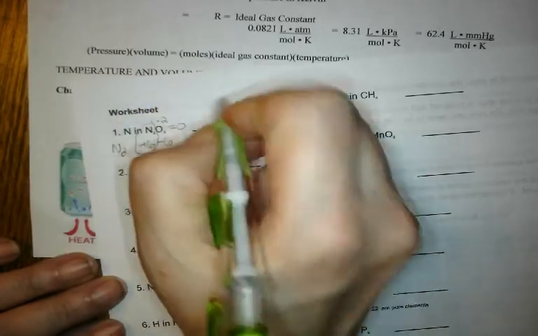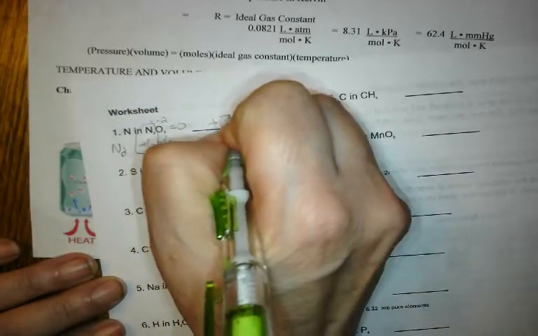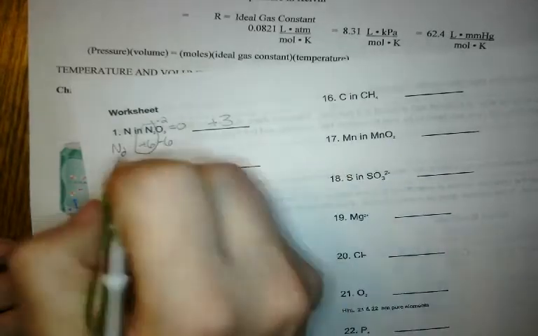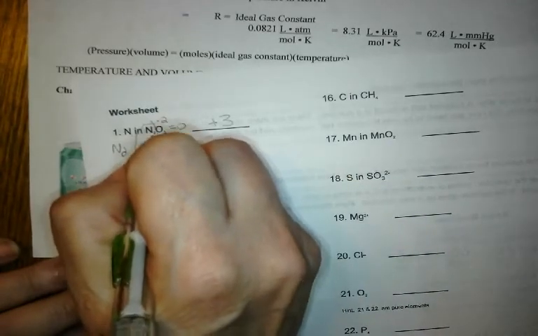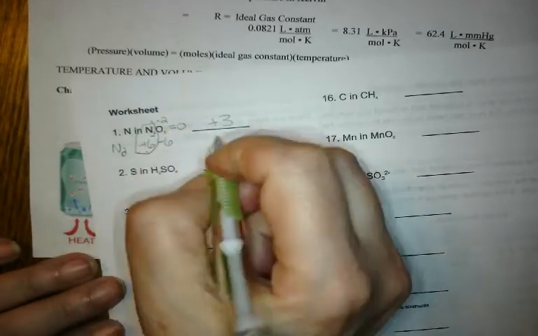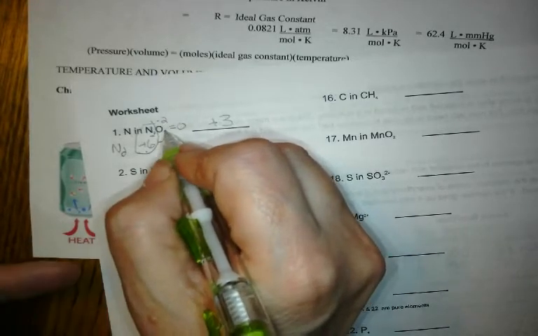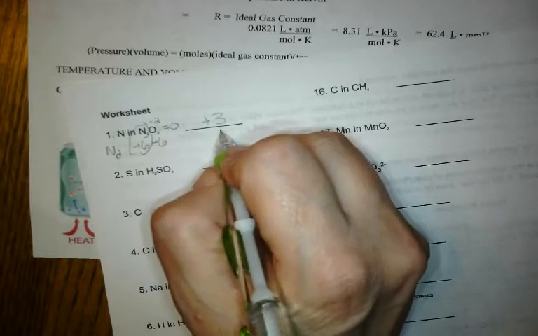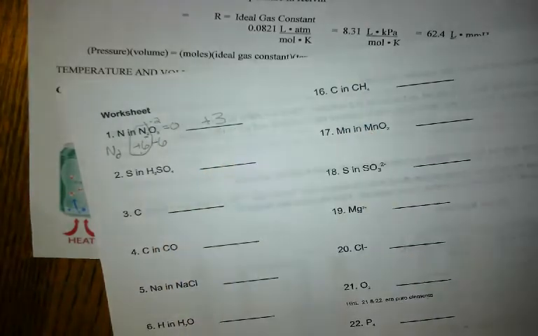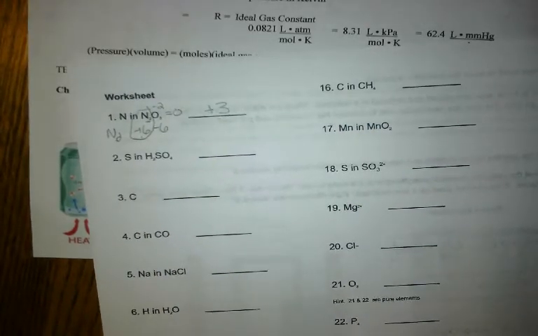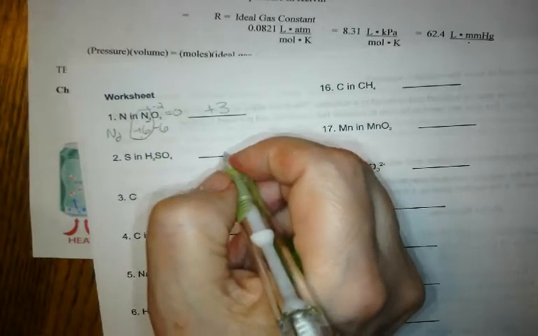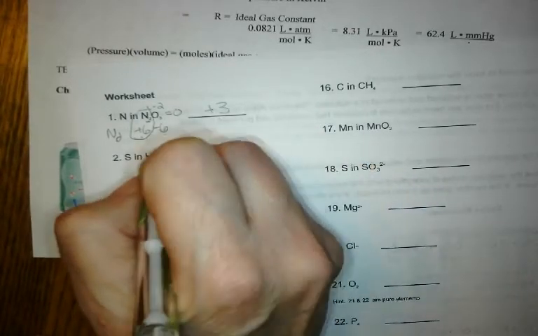So N alone is a +3, right? Because there's 2. So +3 and +3 equal +6. This is a -6. Oxygen's a -2, but there's 3 of them, so each oxygen is a -2. So my N there would be a +2. Okay? Now you have to recognize your polyatomics so you can figure out what's going on.